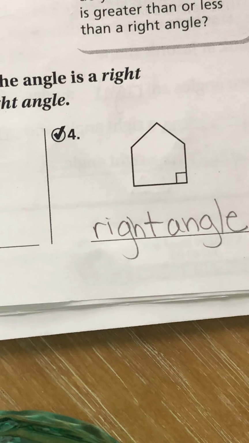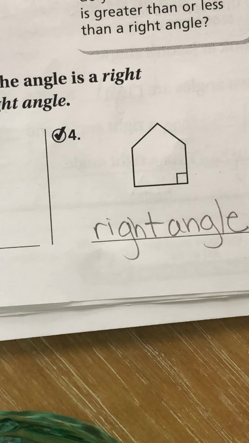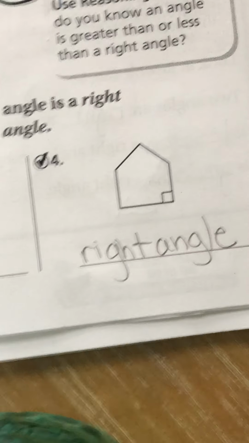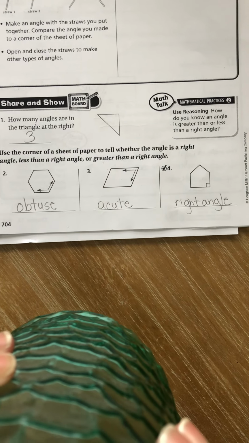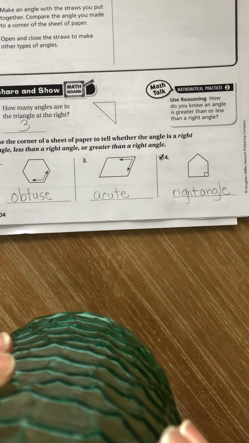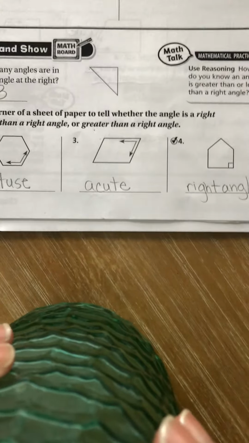You know what? We will go to the next page because the next page is pretty easy. So when you're ready, after number 4, let me zoom out here a little bit. So for number 2, you should have obtuse. Number 3, acute. Number 4, right. All right, I'm moving on.